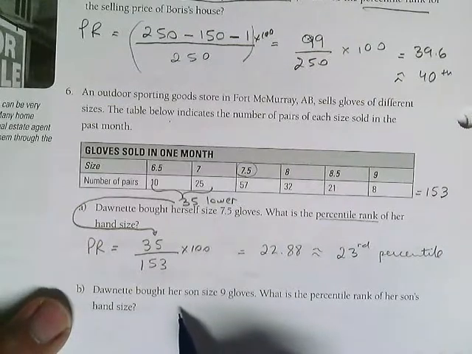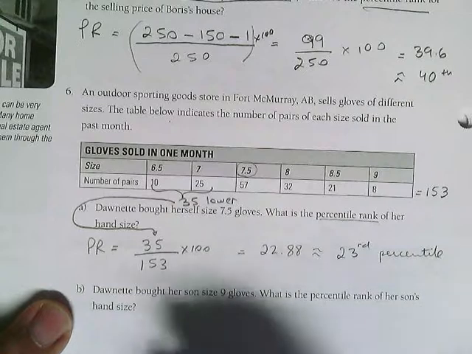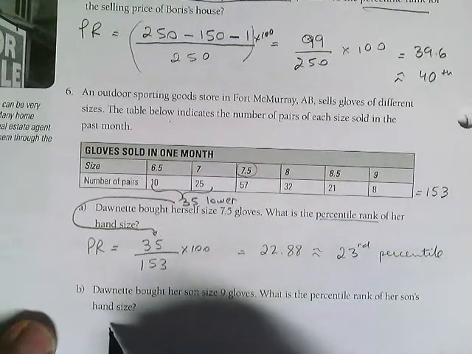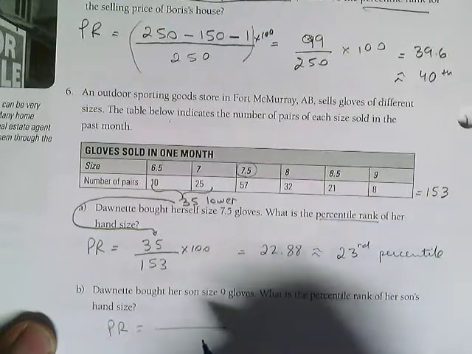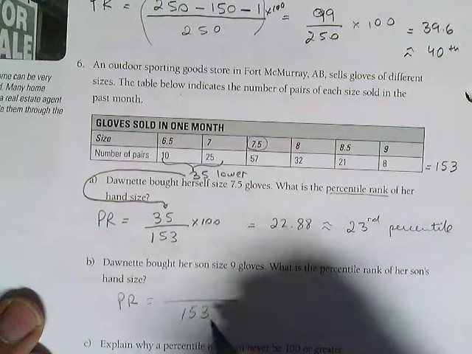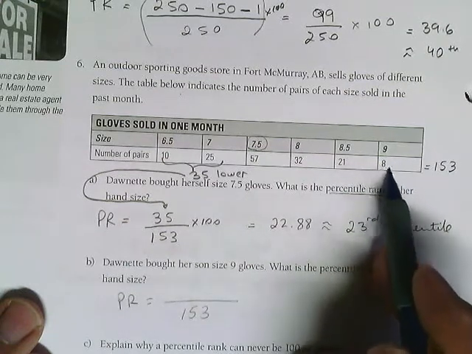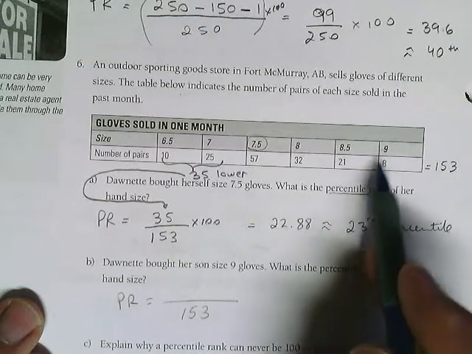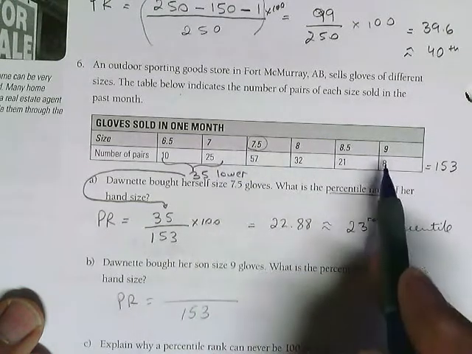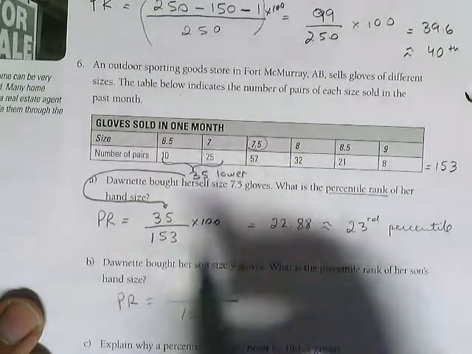Okay. Donette bought her son size 9 gloves. What is the percentile rank of her son's hand size? So here, sometimes it's just your creativity. How well are you at recognizing a pattern, right? We still have 153. There are 8 instances, 8 of size 9. You want everything less than that. So I'm just going to take 153, subtract 8 from it, and that will leave me with the rest.